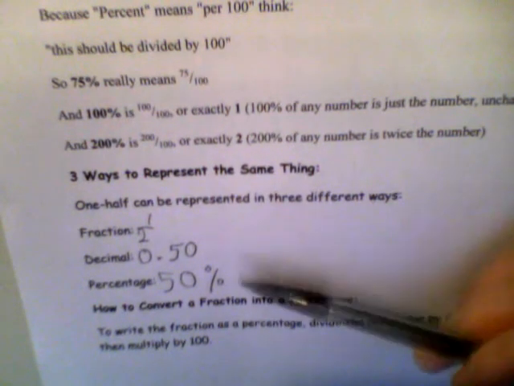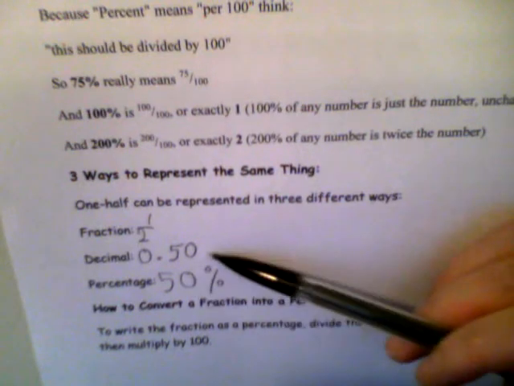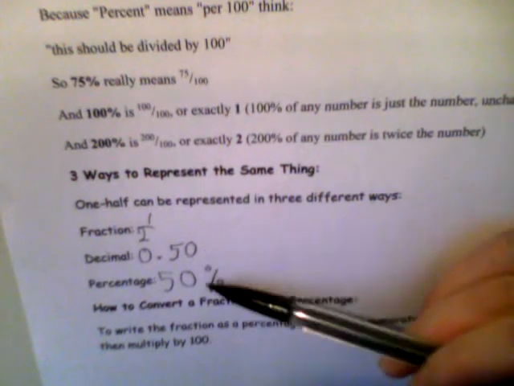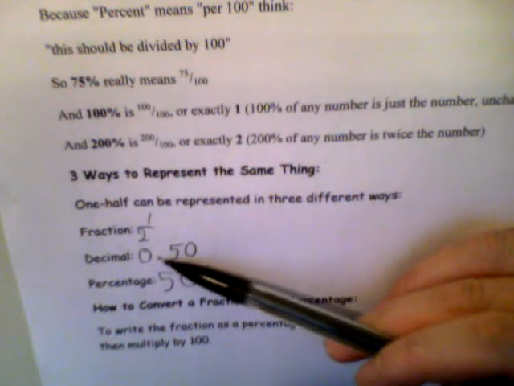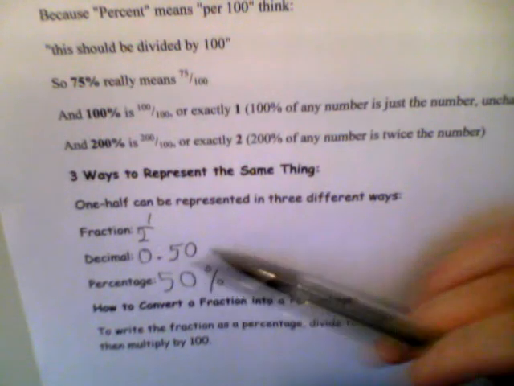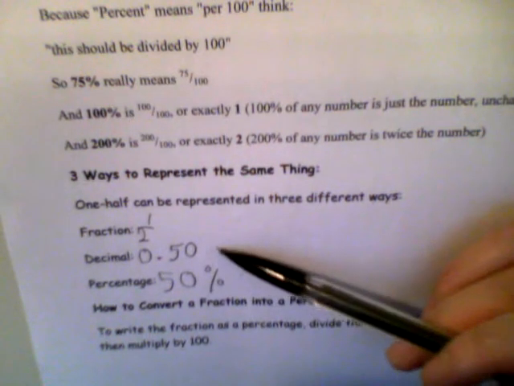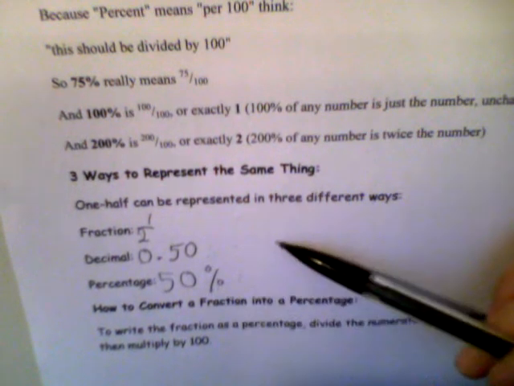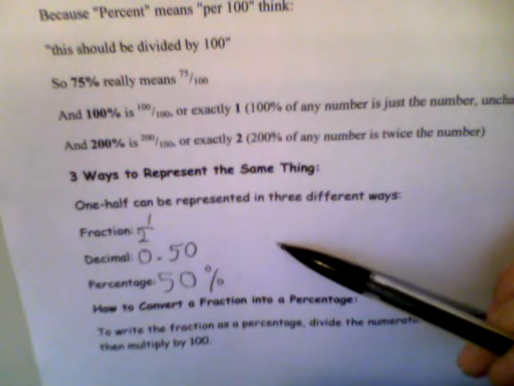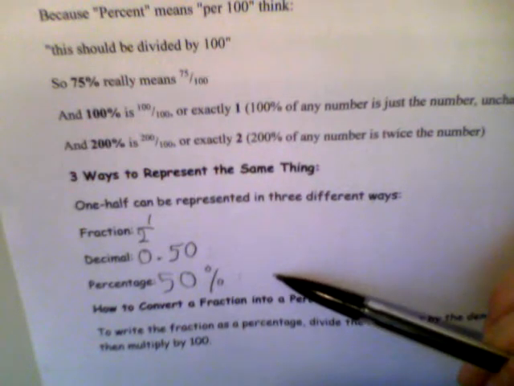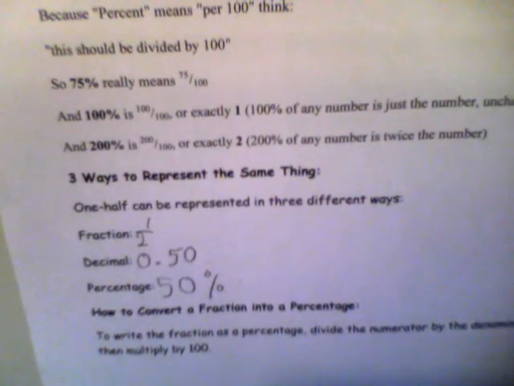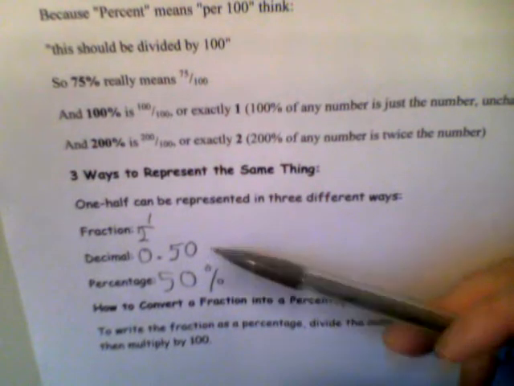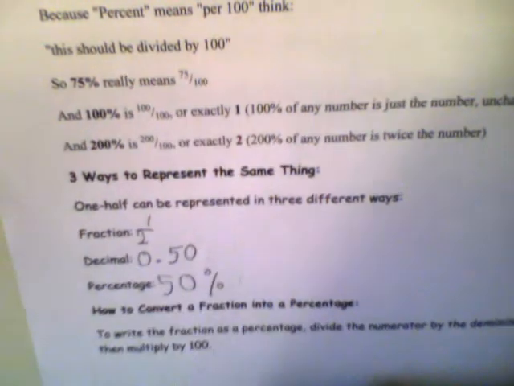Now notice that to go from decimal to percentage, all you have to do is move the decimal place over to the right 2 places. So 0.50 is the same as 50%. If I had 0.62, that would just be the same as 62%. So just keep in mind the similarity between the decimal form and the percentage form.